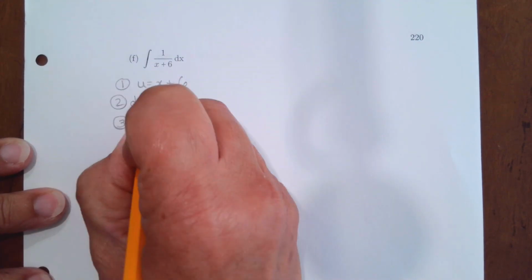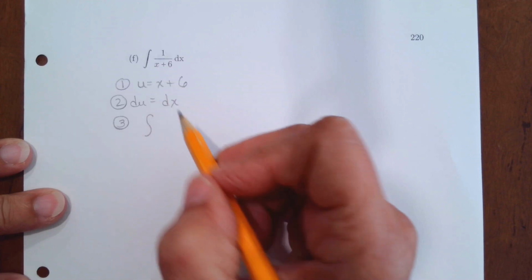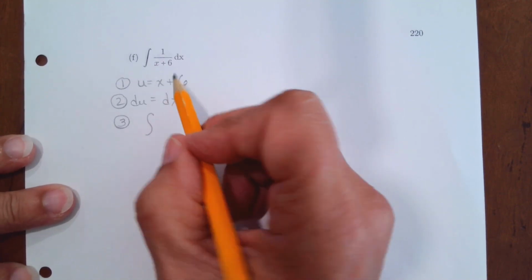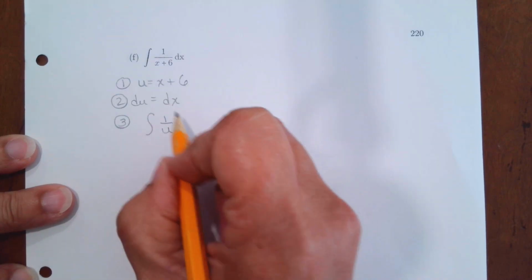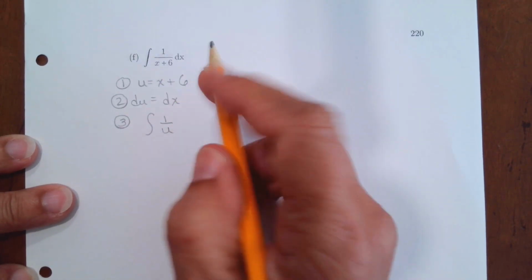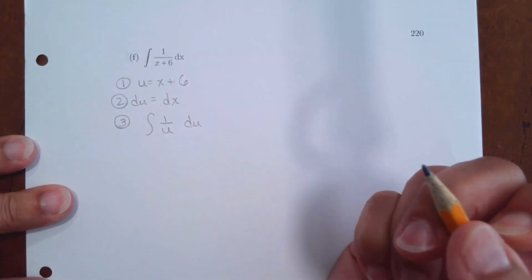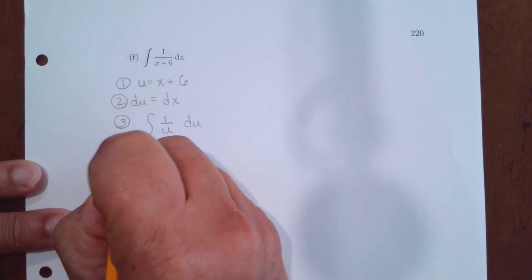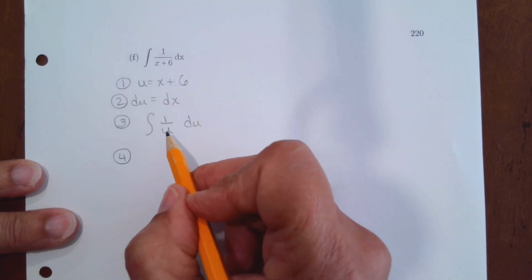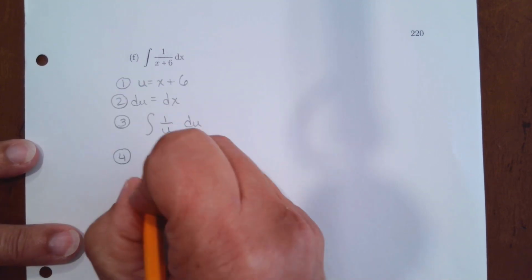Step 3, do the u substitution. The 1 over x plus 6 is now 1 over u, and then we had the dx at the end, which is our du. Now we're going to integrate. 1 over u, when we integrate that, is a natural log.